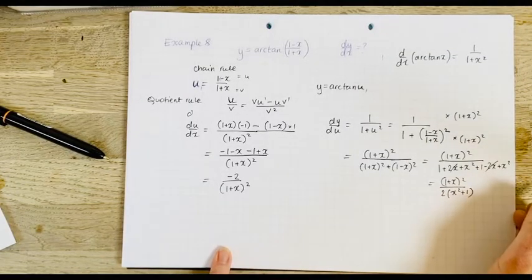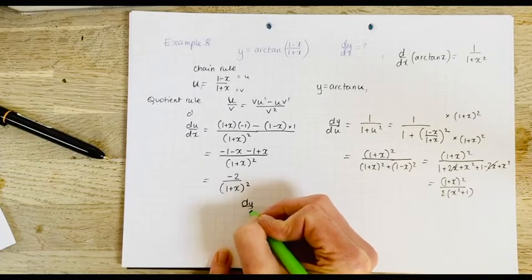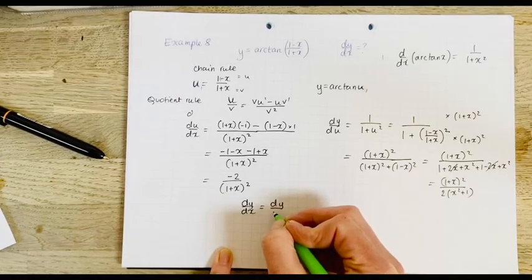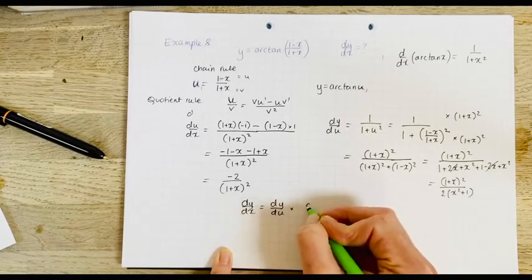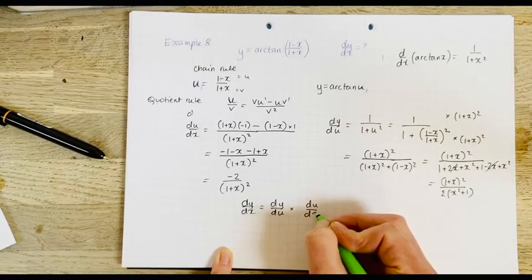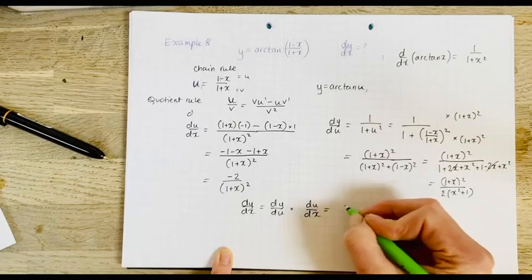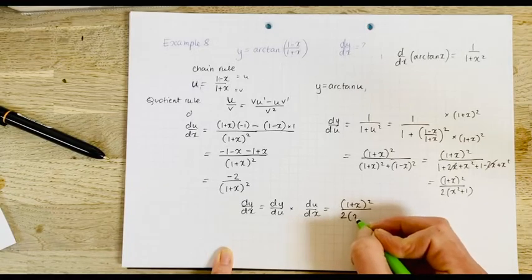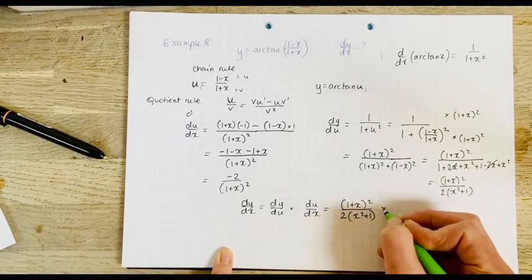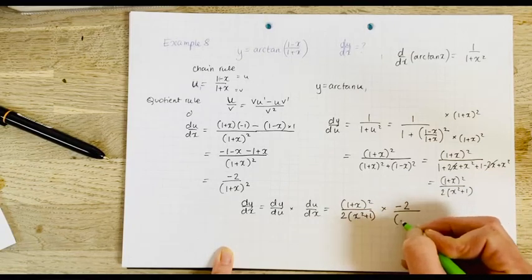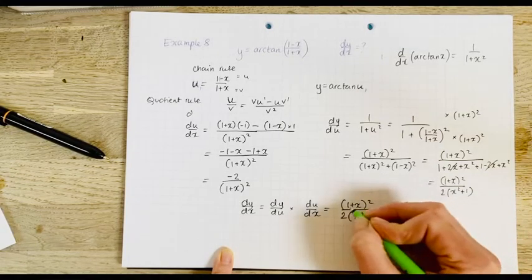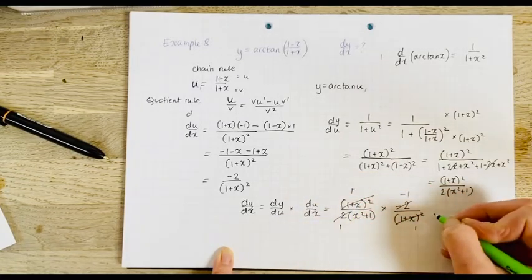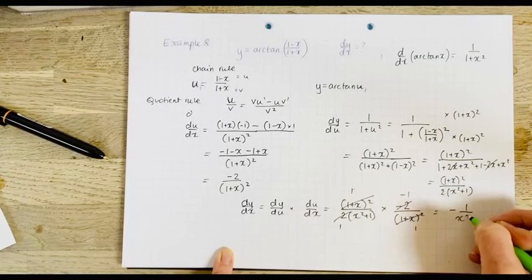Perfect. Okay, let's put the two together. So dy dx by the chain rule is the product of those two derivatives. So you get dy du multiplied by du dx. So dy du is this 1 plus x squared, so it's the second part, over 2 times x squared plus 1, multiplied by minus 2 over 1 plus x all squared. Cancel, cancel. You're left with minus 1 over x squared plus 1.